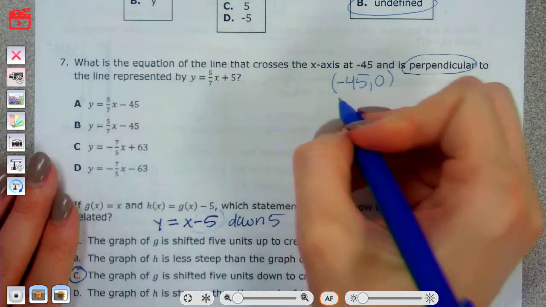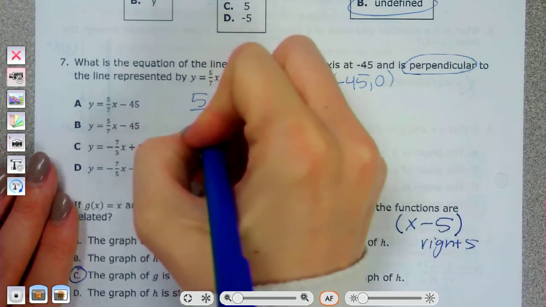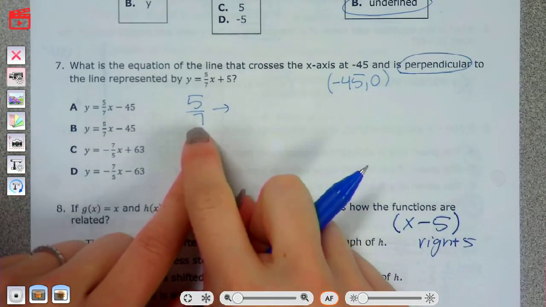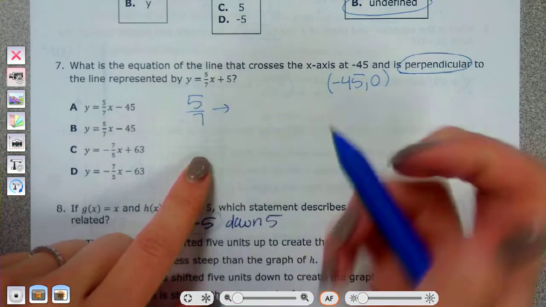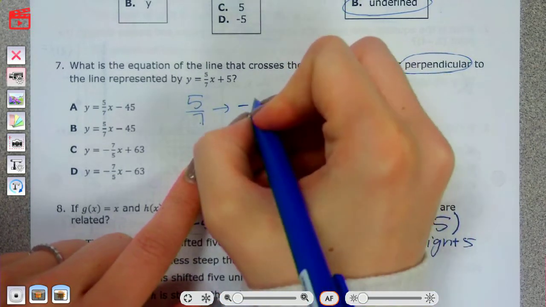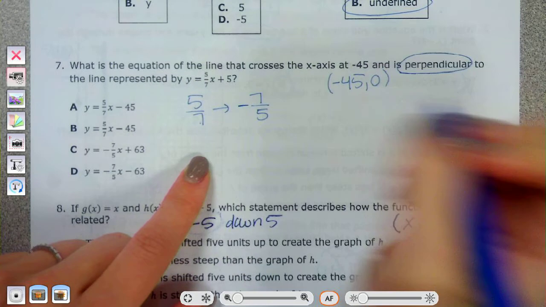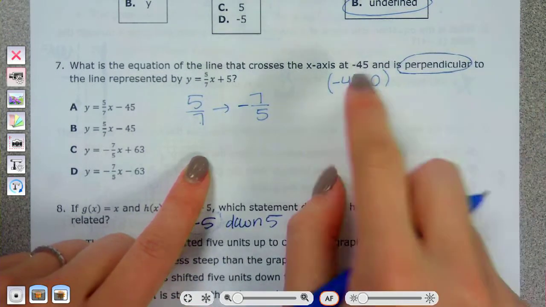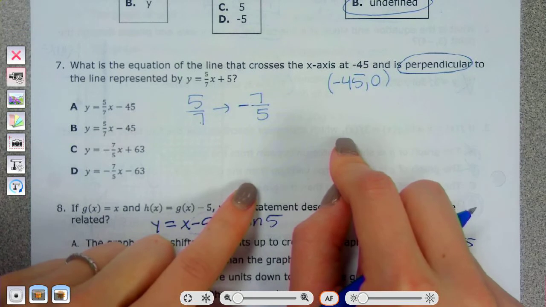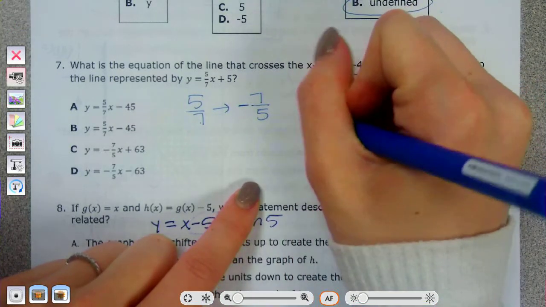So if I'm perpendicular, I've got a slope of 5 over 7. And that means that we have to flip it and switch the sign. So this is a positive 5 over 7, so we're going to make it negative. And then it ends up being 7 over 5. So I'm going to use my new point and my slope, and I'm going to put it in point slope form. So I've got y.